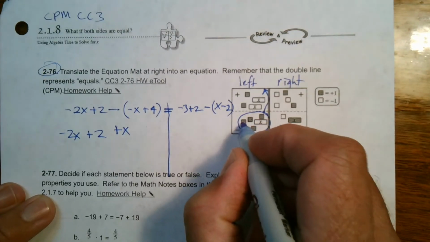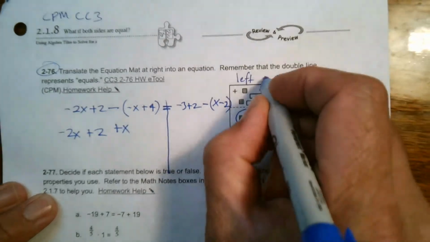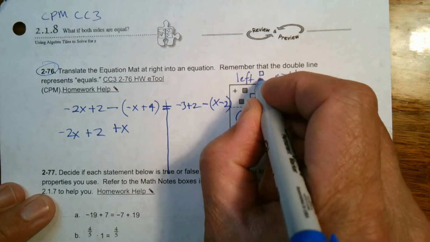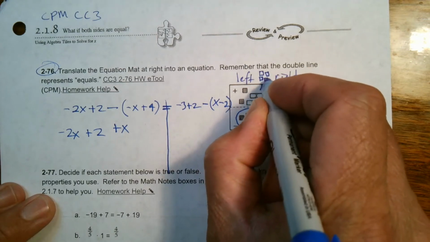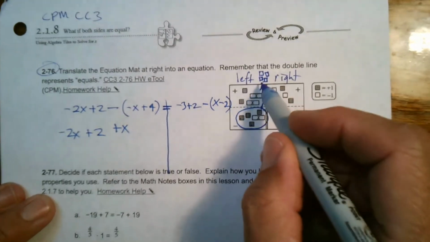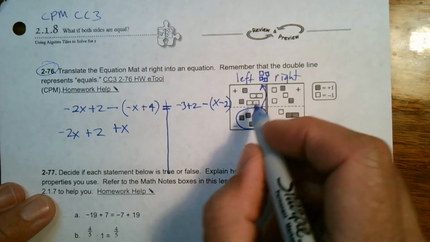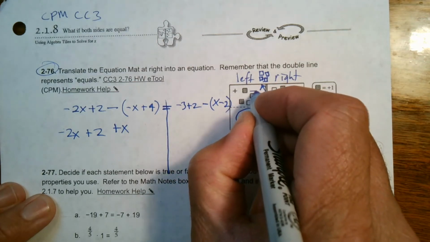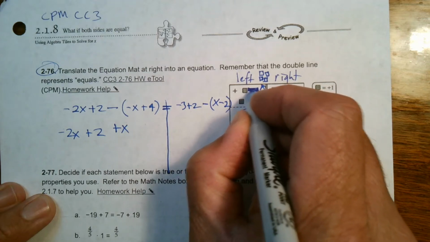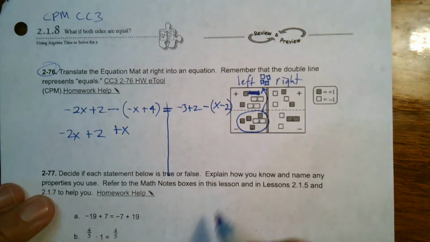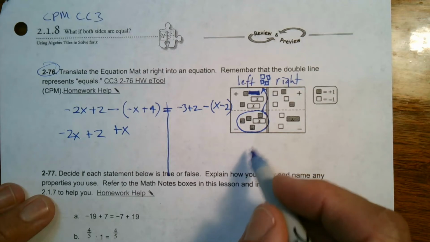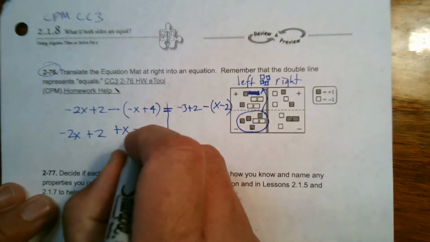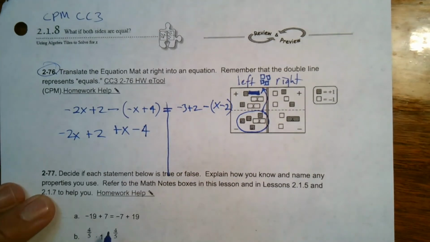Each of these positive tiles will move up and become negative tiles, not shaded in. And I ended up with a positive x at the top too, a shaded x. So all of that moved to the top, and this is what it looks like algebraically.